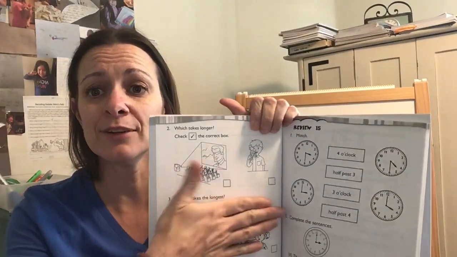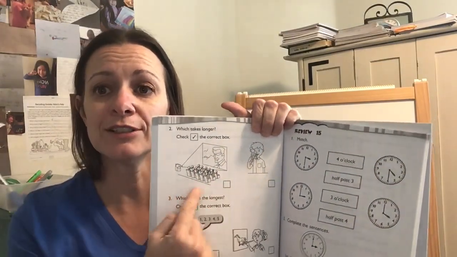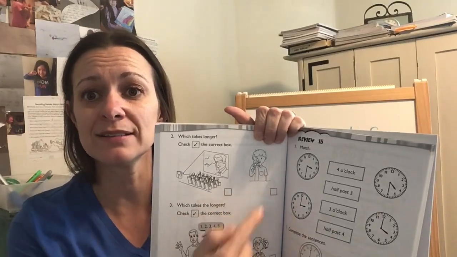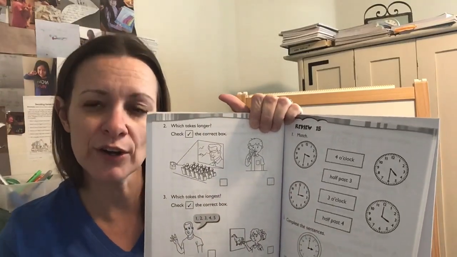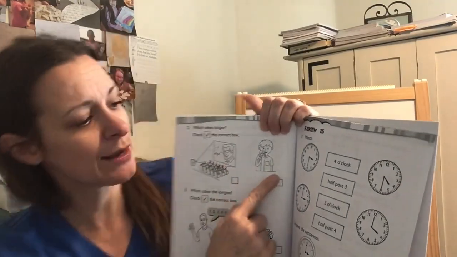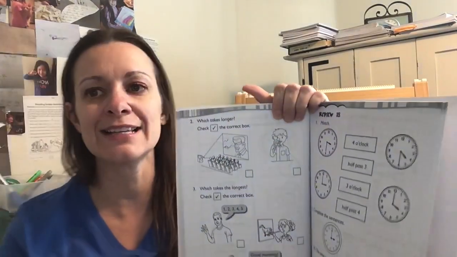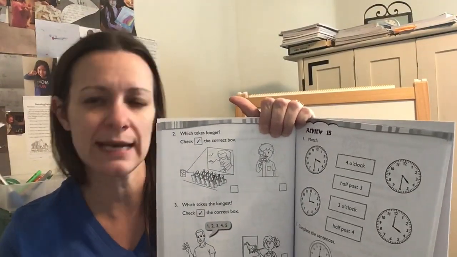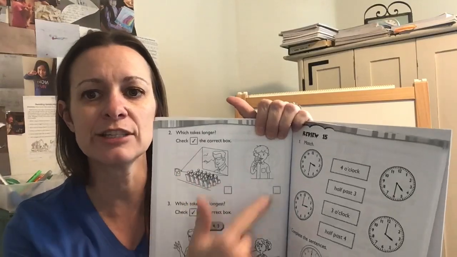The first one, ignore this stuff down here. You are going to look at the two pictures and put a check mark in the box for the one that takes the longer amount of time. So the first one, he's watching a movie. And the second one, what's he doing? Oh, he's eating an ice cream cone. Which would take longer to do in terms of minutes? What would take longer? Put the check mark.